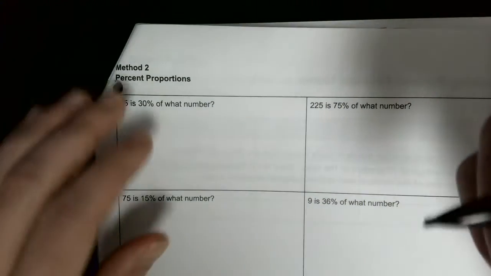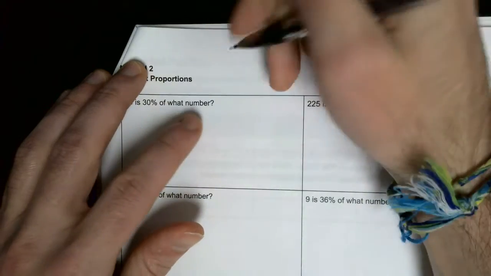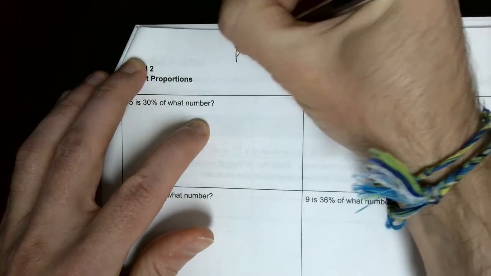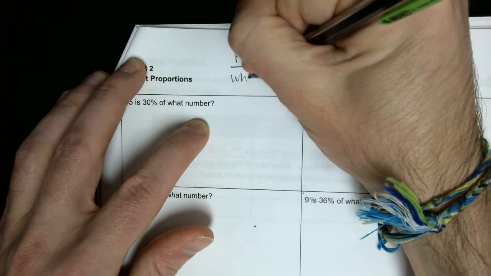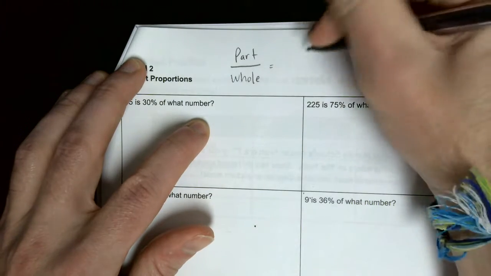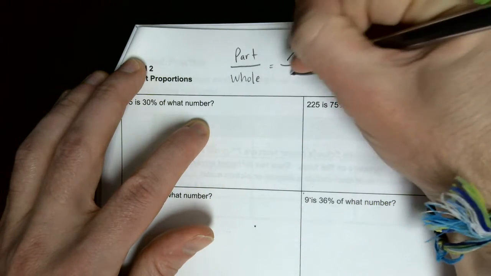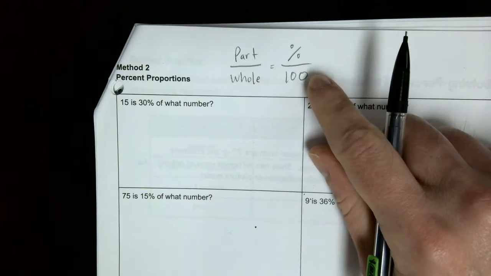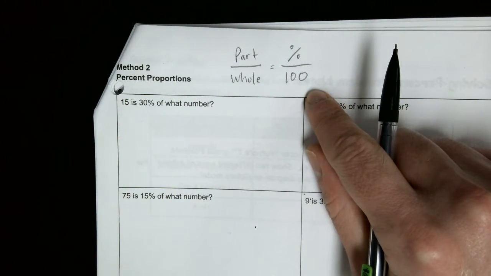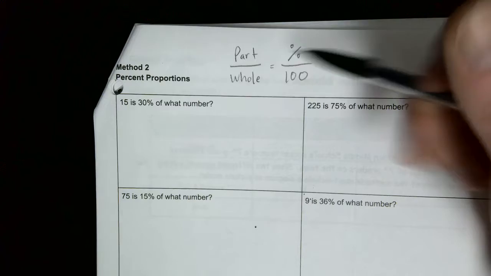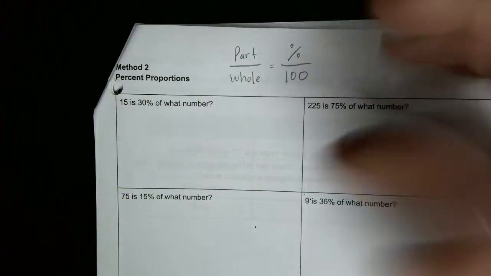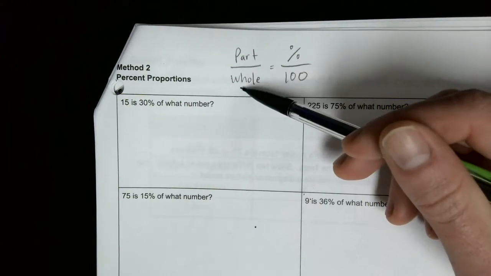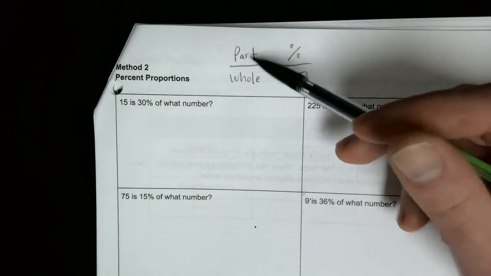So on the top of this page, what we're going to do is write the percent proportion. Part over whole equals percent over 100. Using percent proportion is quite helpful to find one of these missing pieces, the part, the whole, or the percent. In order to use this, we need to have two of them, either the part or the whole and the percent.